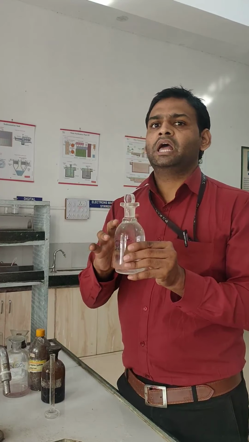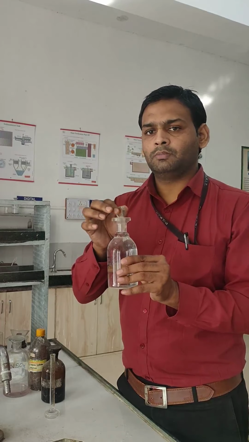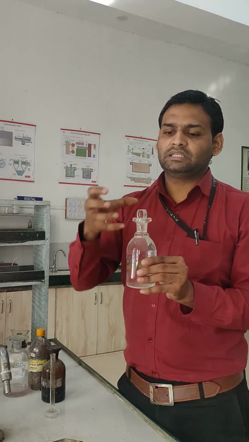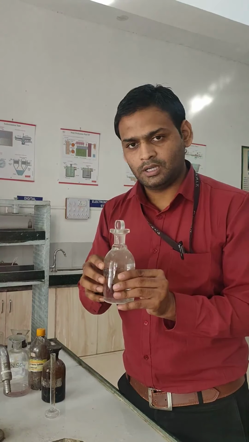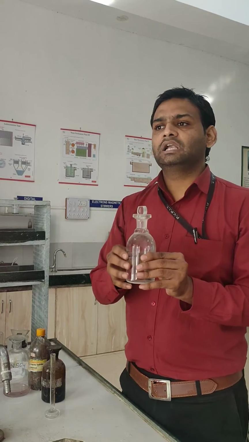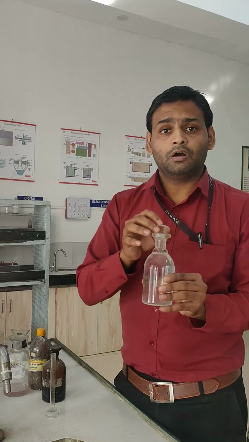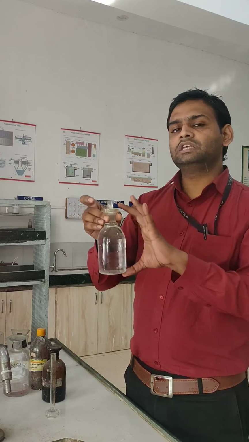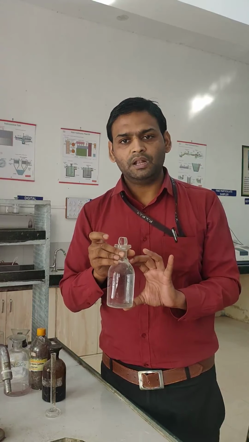If the DO concentration is absent in this particular water sample and we keep the mouth of the bottle open, then what happens? Some atmospheric oxygen tries to diffuse into this wastewater. To avoid such a condition and get an accurate reading, we have to place this cap on top of the bottle. Then we first fill this BOD bottle with 300 ml water sample.